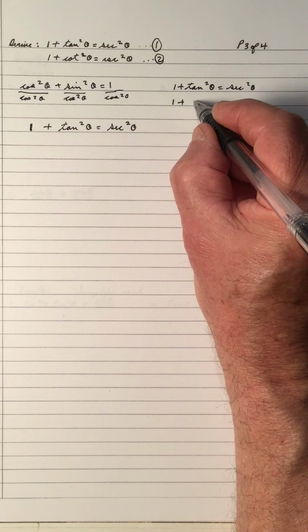Because the two denominators are the same, which is cos squared, we keep the denominator and we add these together. So cos squared theta plus sine squared theta. We can't combine them because they're not like terms. But notice, cos squared theta plus sine squared theta is 1. And as a result, we got 1 over cos squared, and 1 over cos squared is secant squared. Because the reciprocal of secant is cos. 1 over cos is secant, and there's a square on it.